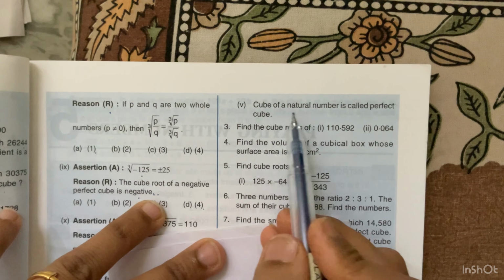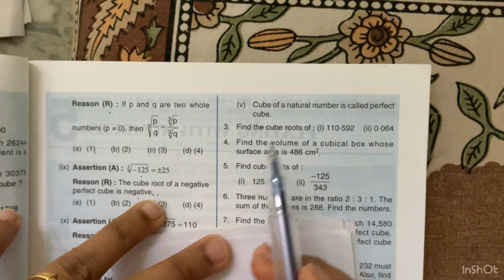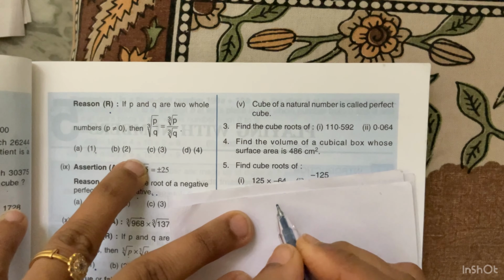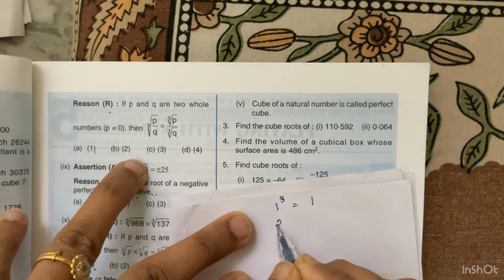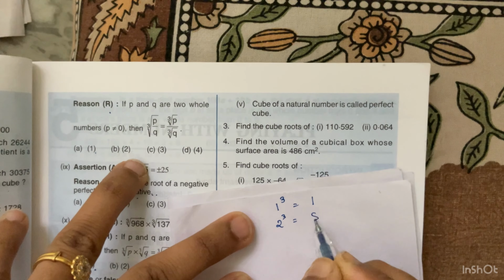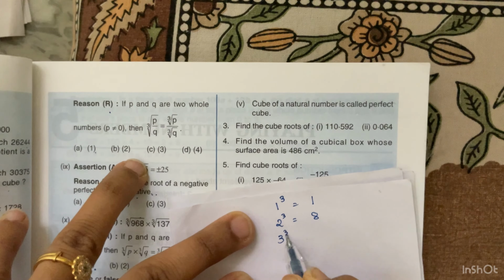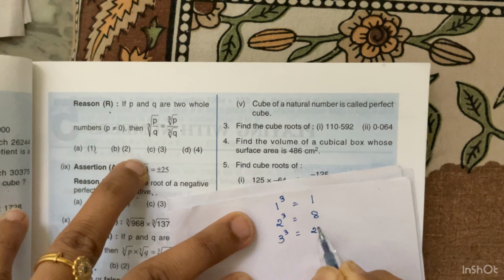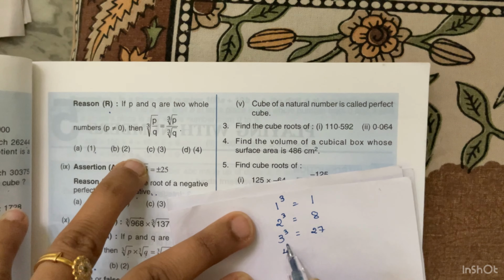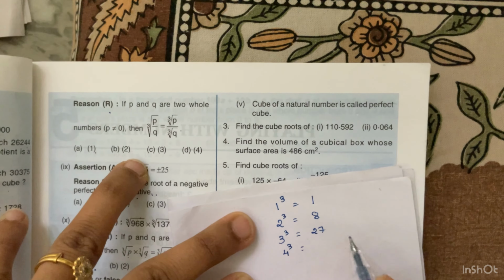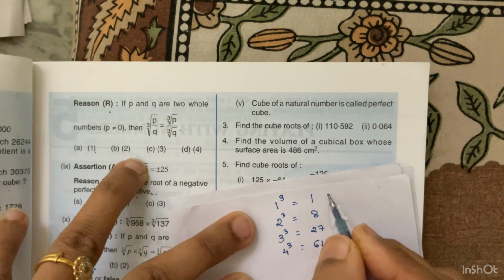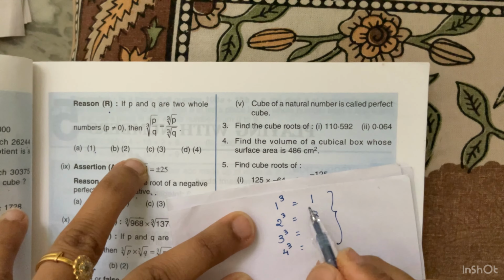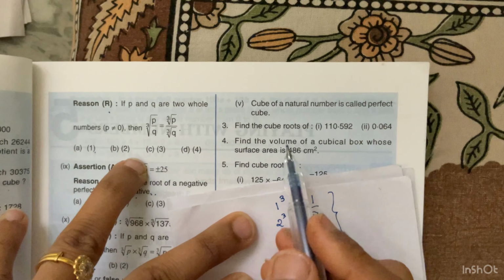Question number 5. Cube of natural number is called perfect cube. Yes, we call it so. If you are taking natural numbers, starting from 1 only, and going for 2 cube, we will get 8. If you are going for 3 cube, 3 3s are 9, 9 3s are 27. If you take 4's cube, 4 4s are 16, 16 4s are 64. So whatever natural numbers you take, you are getting a perfect cube only.